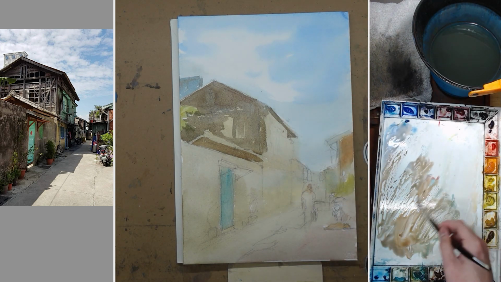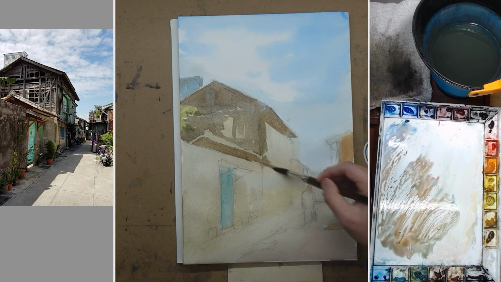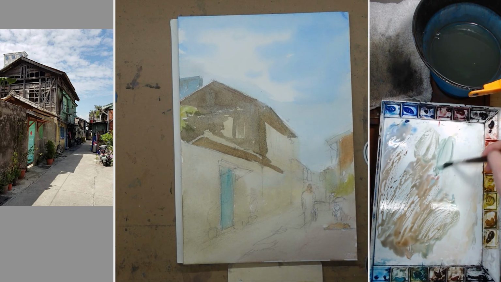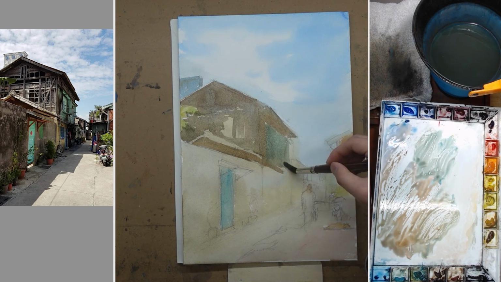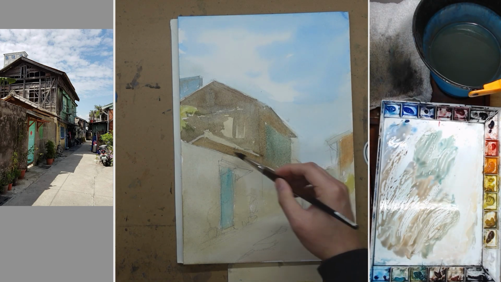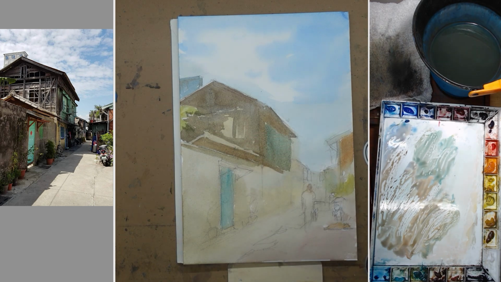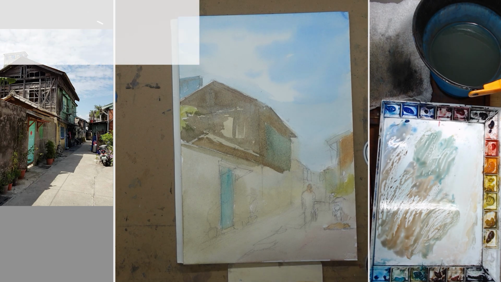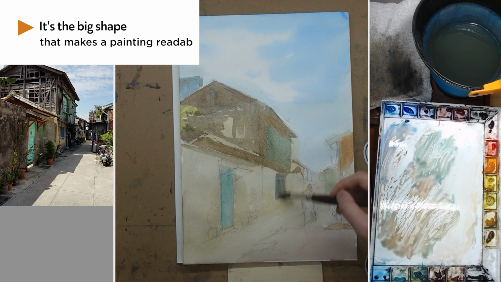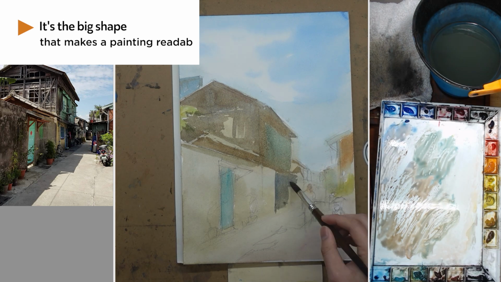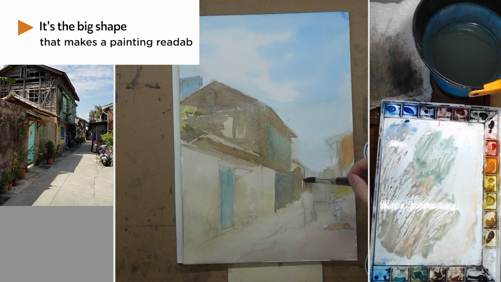So continue the wash, try to connect as much shape as possible. And even when you see those windows are a little bit more turquoise color, I just merge them all together. Because if you squint your eyes, a lot of the value will just merge and a lot of detail disappear. So while you can slow down a little bit and paint some of the details, don't forget that it's the big shape that makes the whole painting read.